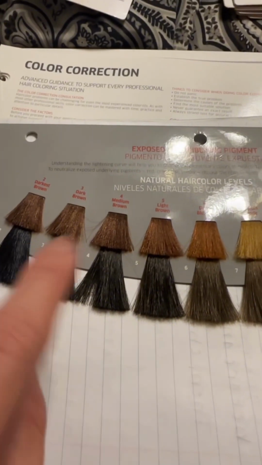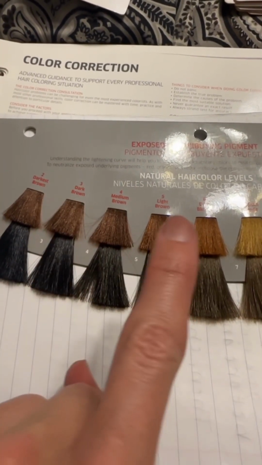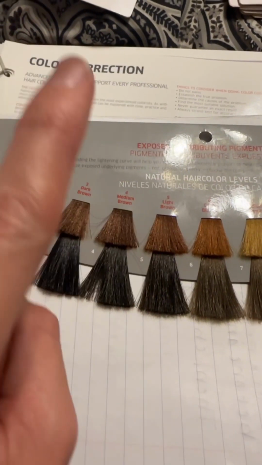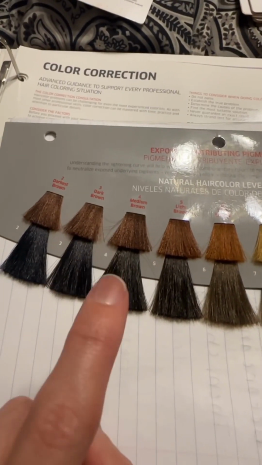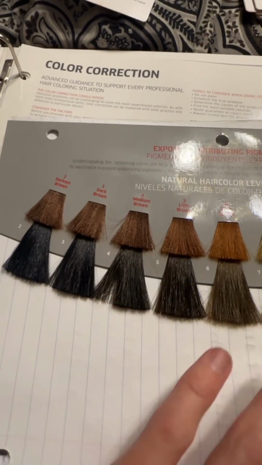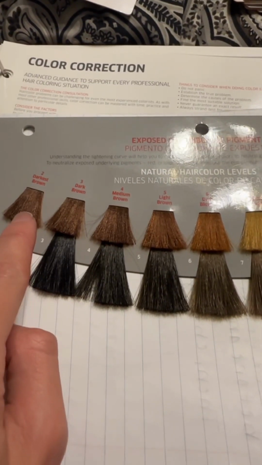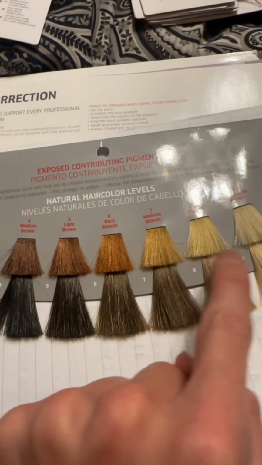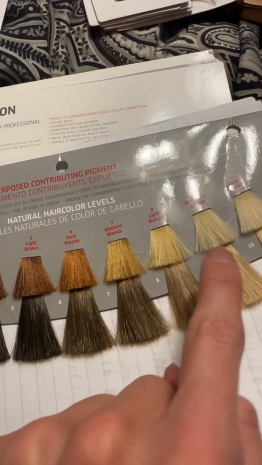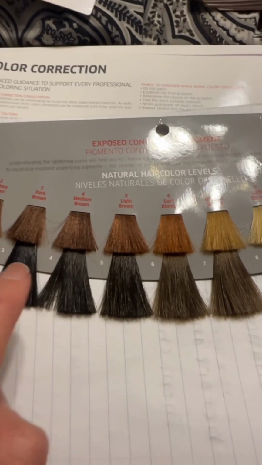We call it lifting whenever we lighten or bleach. I want you to not use the word bleach anymore. Use the word lighten. So when we lighten, these are what you get. These are the exposed contributing pigment, or the underlying pigment.